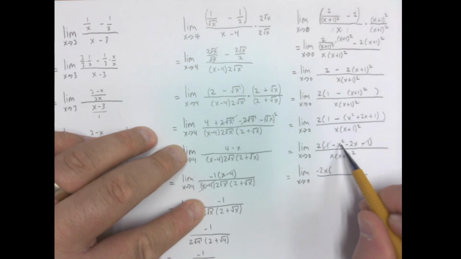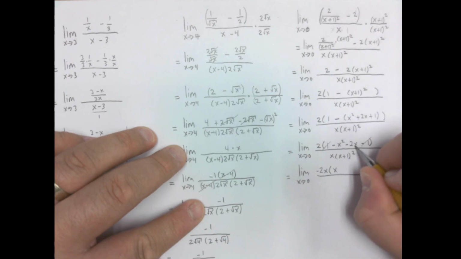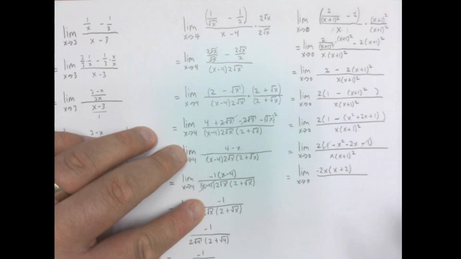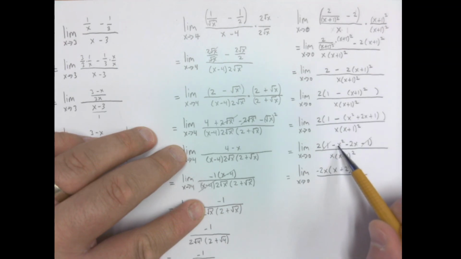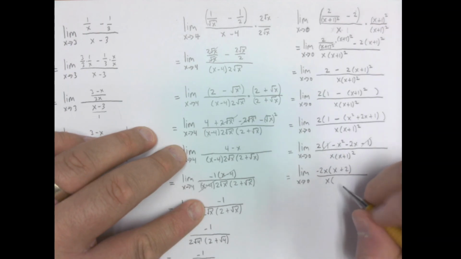So if I factor out a negative x, I would just have x left over, and a negative x factored out here will leave us with x plus 2. Okay? Just to make sure that your factorization is correct, if I distributed a negative x, I would have x times negative x squared. 2 times negative x would give me negative 2x. So yeah, that's good.